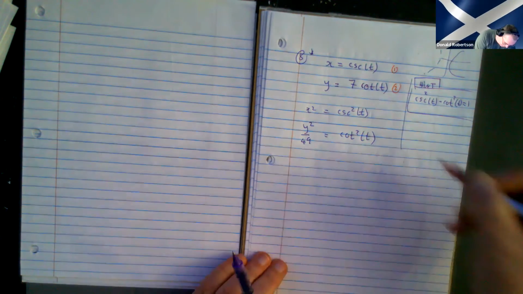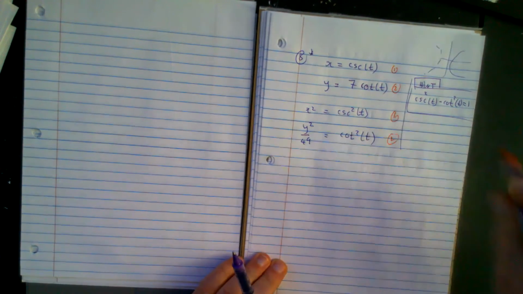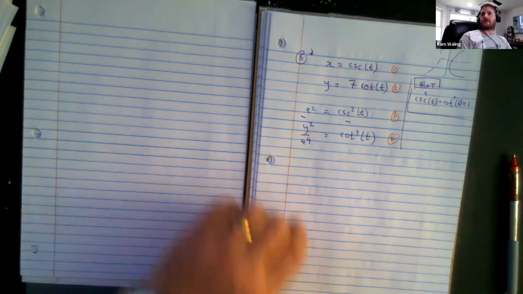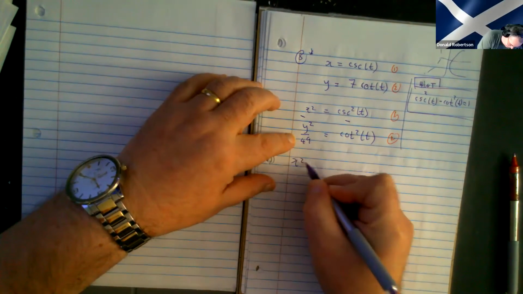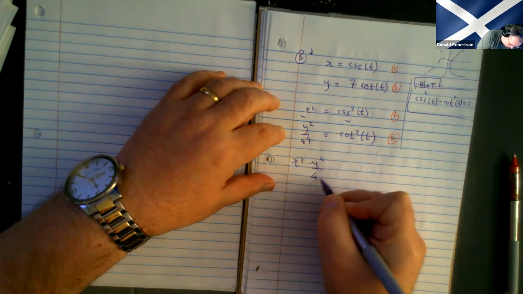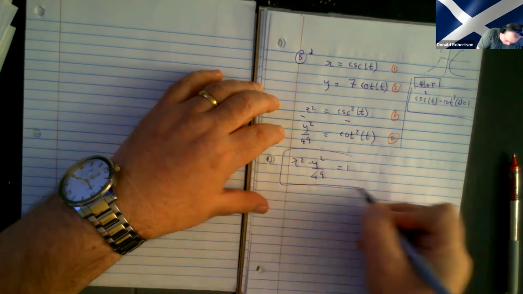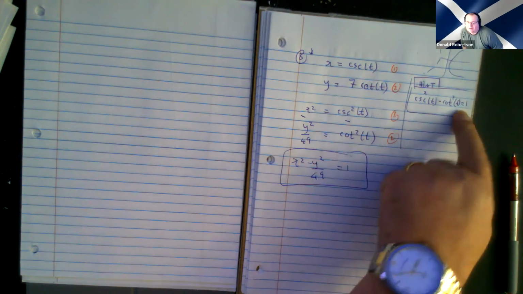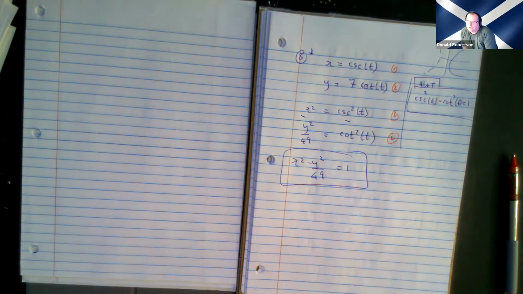What do we do with these two? Subtract y from x. Top from bottom. So once you knew that, this became a lot easier, didn't it?